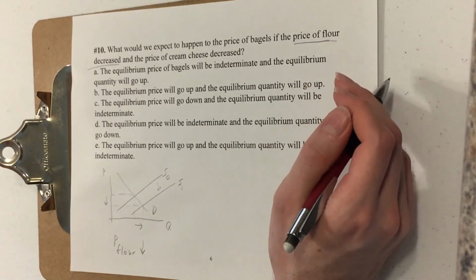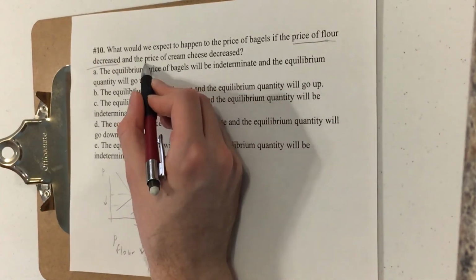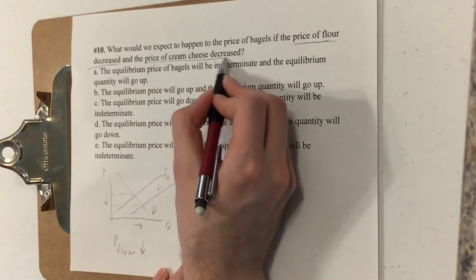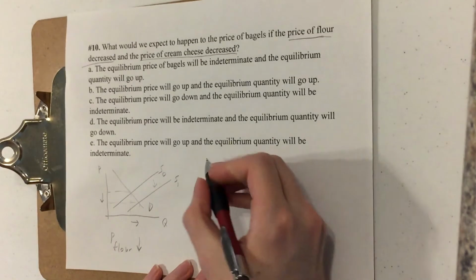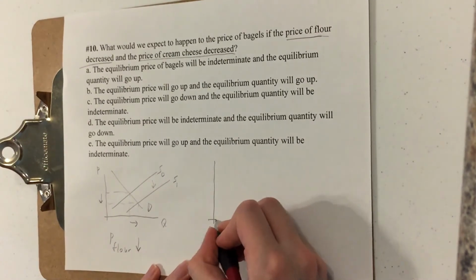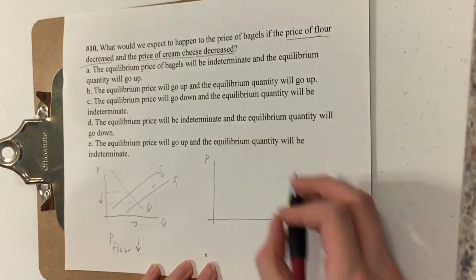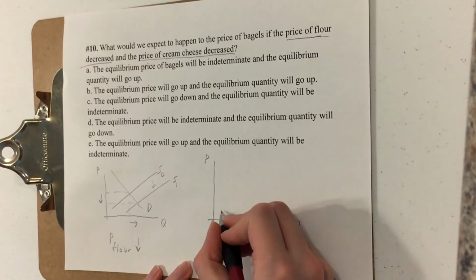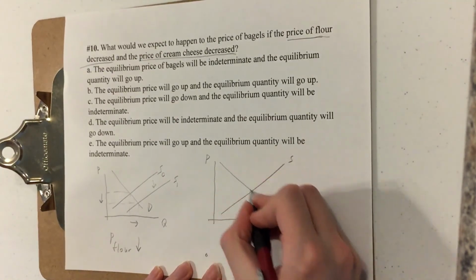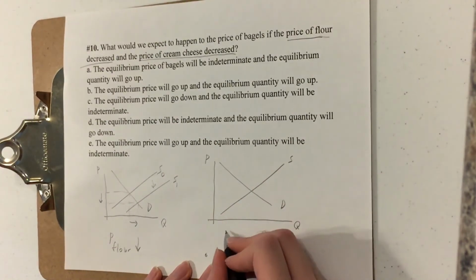We're not done yet. We also have to talk about this second shift. A lot of people eat bagels with cream cheese. So bagels and cream cheese are complements, kind of like hot dogs and hot dog buns.